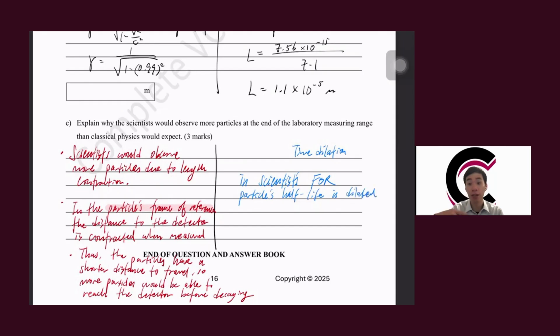So fewer particles will decay. Similar logic, but for a very different reason and from a very different perspective.